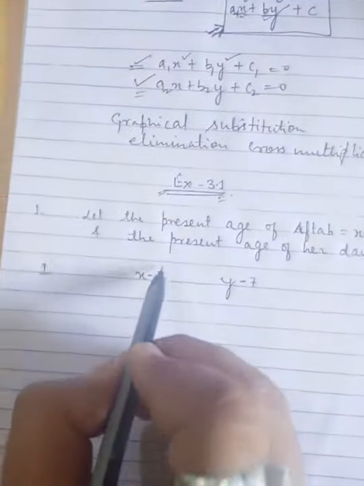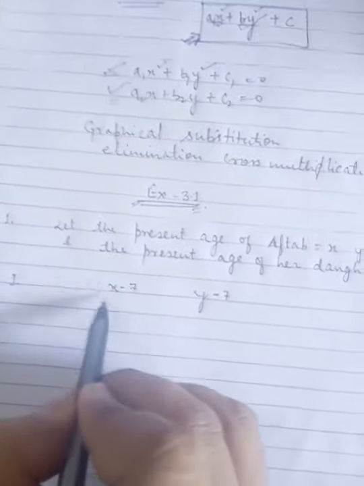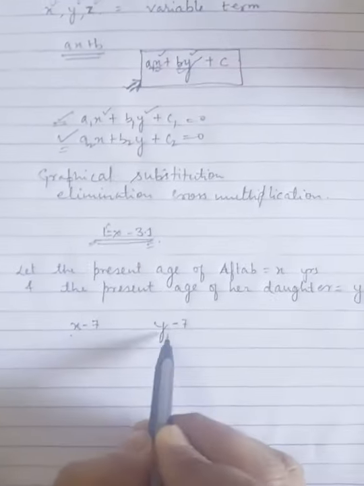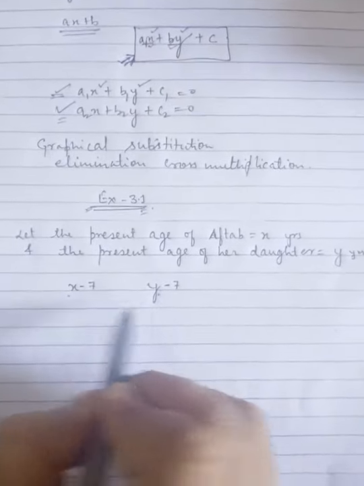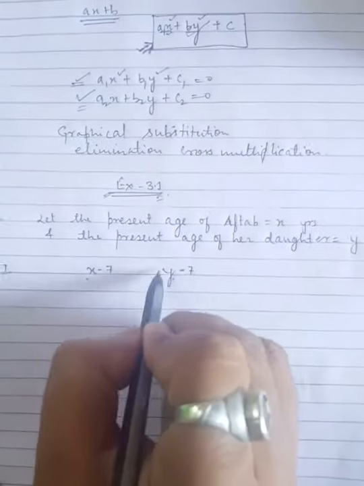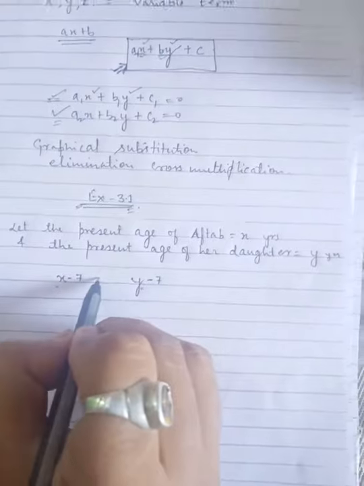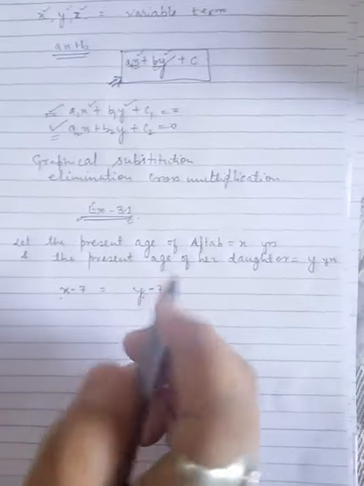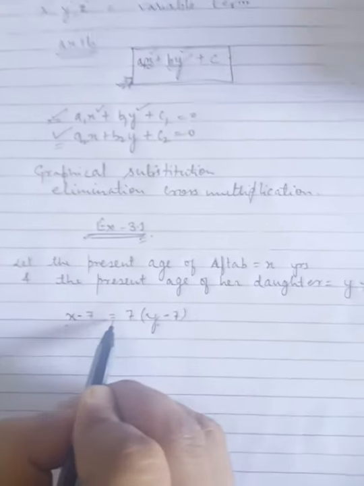7 years ago Aftab was 7 times his daughter's age. This is the age of Aftab, this is the age of his daughter. This is 7 times this, so to equate both ages we have to increase the daughter's age 7 times. Then only we can put an equal to sign.